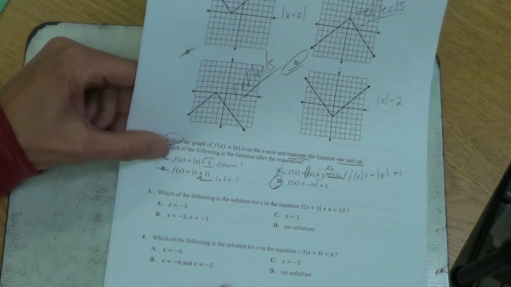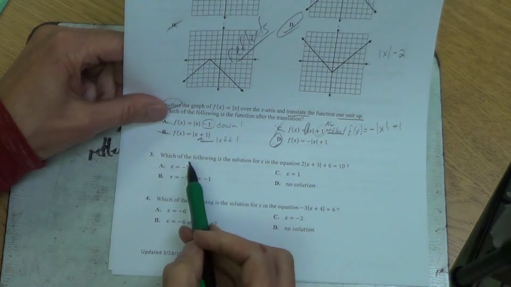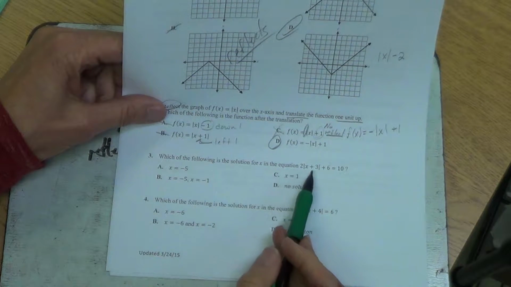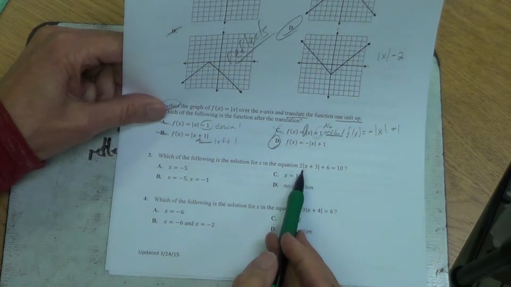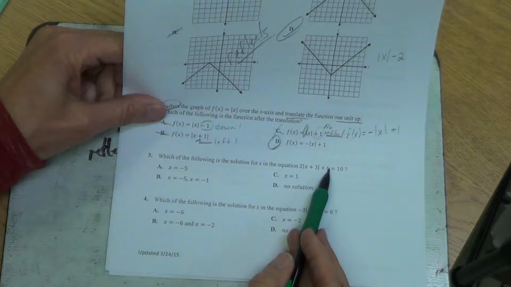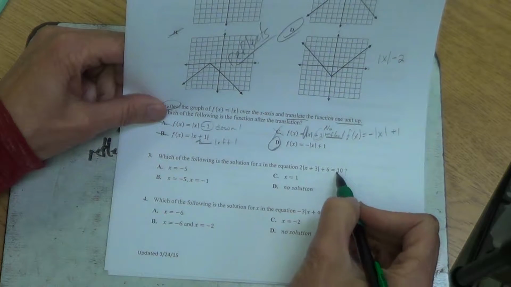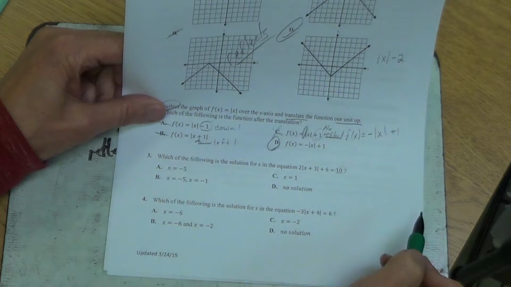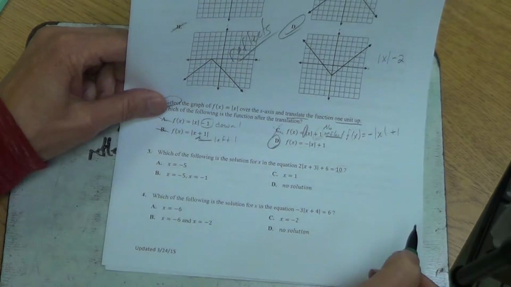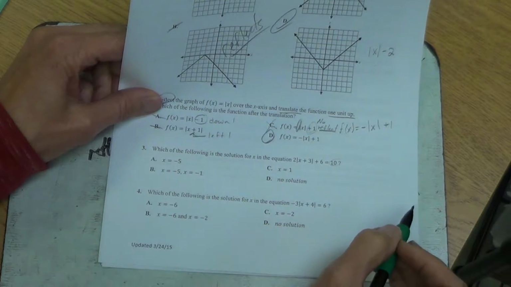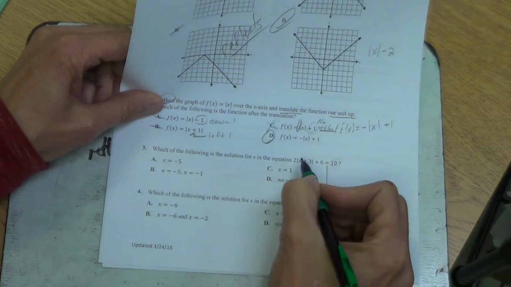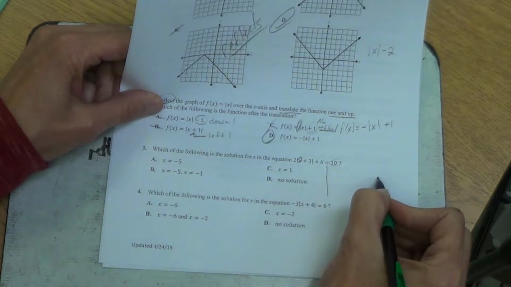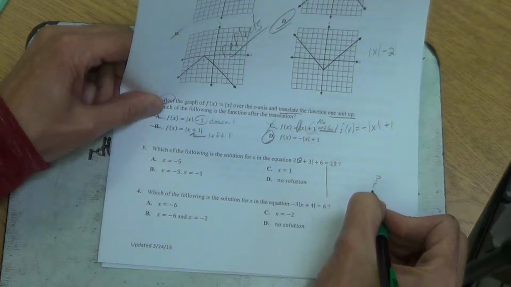Okay? Next one. Which of the following is the solution of this equation? Okay, well, we have two options. We can graph this and then graph this and see where they intersect. Or we can solve it algebraically. I think here I'll opt to solve it algebraically. We draw our line, circle our creepy dude, go up the PEMDAS.